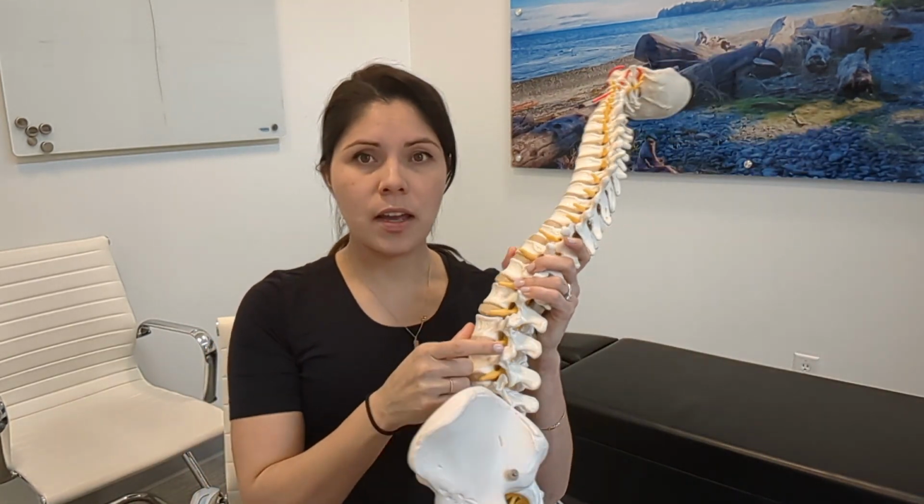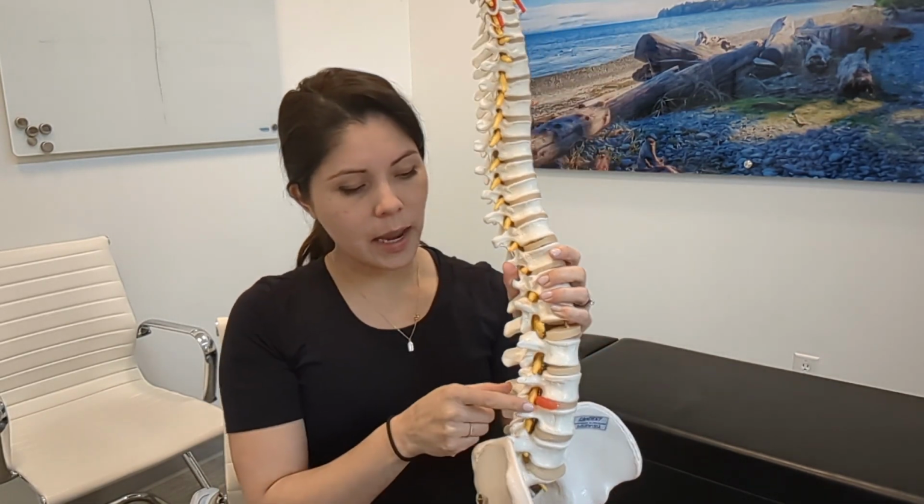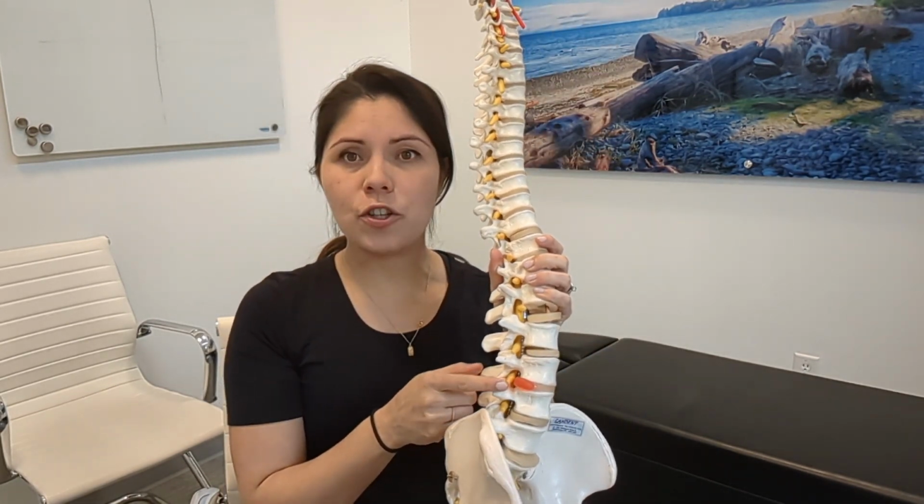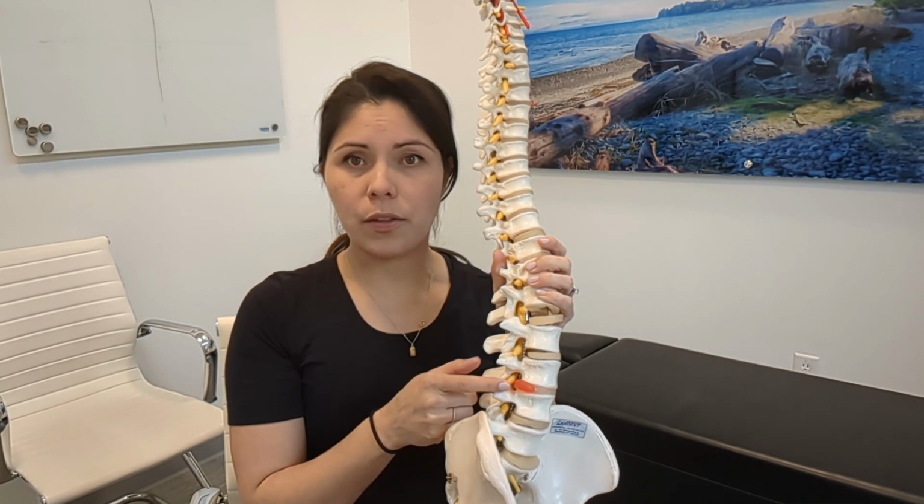So when we're talking about sciatica, we're exclusively talking about pressure on the nerve that stems from somewhere in the lower back. And usually that is compression, bulge, or herniation of a disc, which will decrease the space that this nerve has to exit through. This is an example of how a disc herniation would put pressure on the nerve.